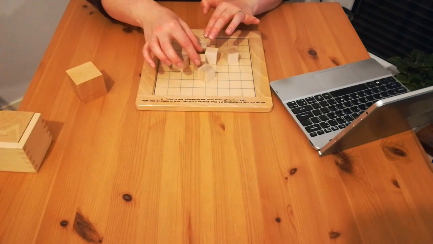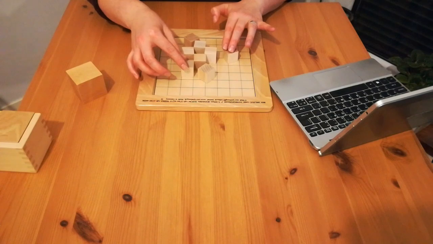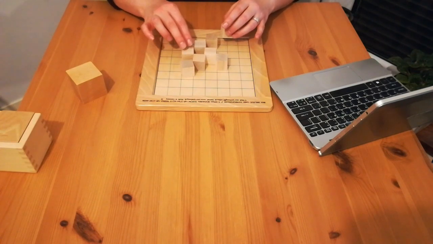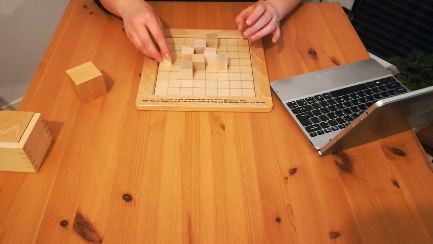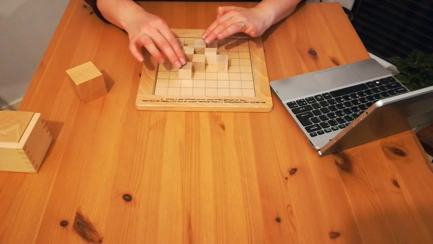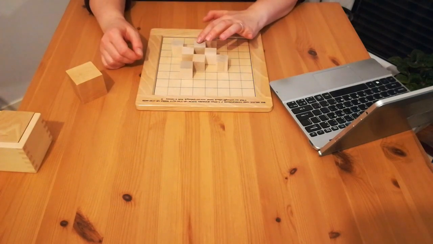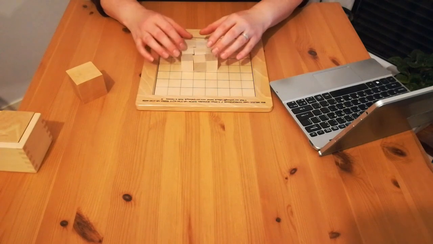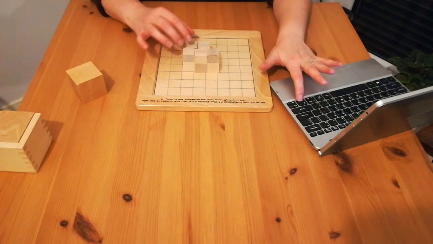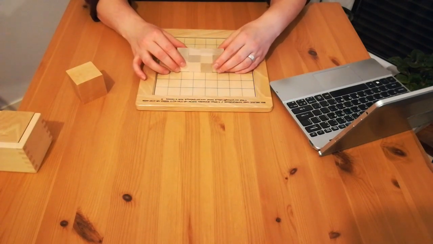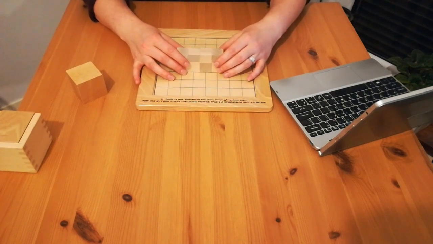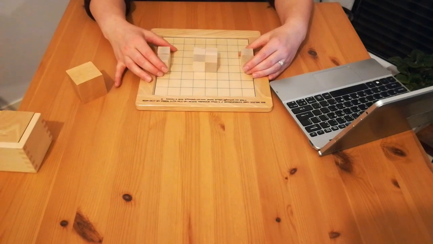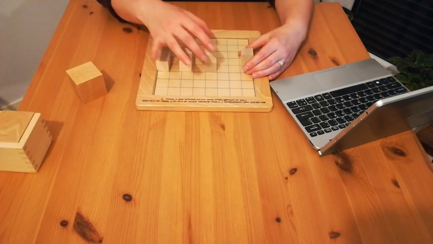Another central piece. Okay. And now when they are experienced with working with the central piece of 4, they can create a central piece of 2.